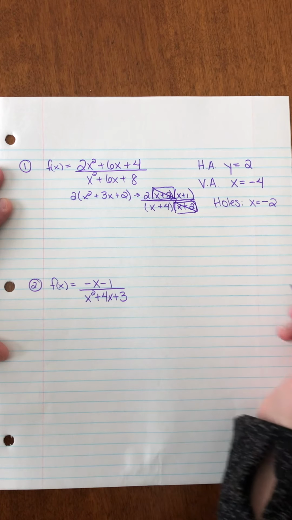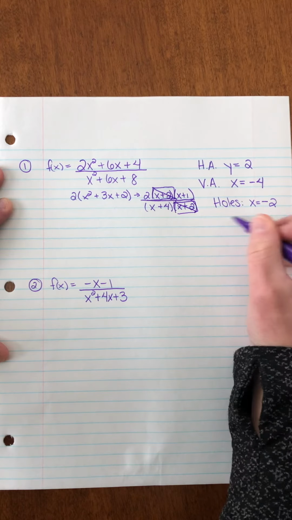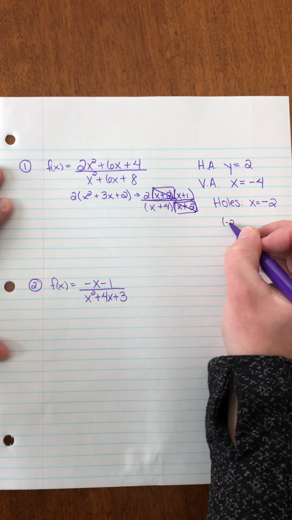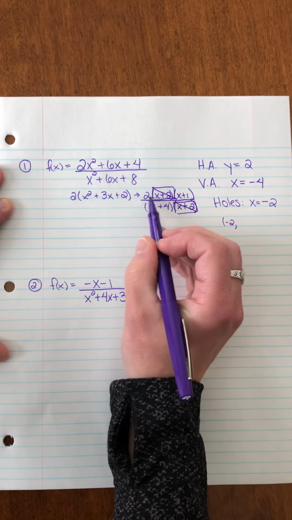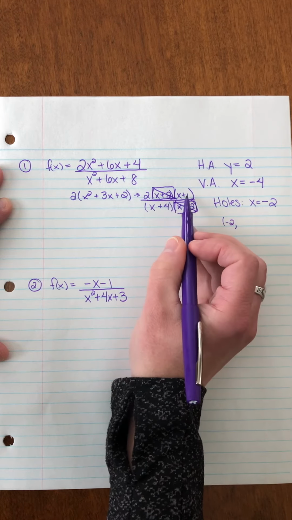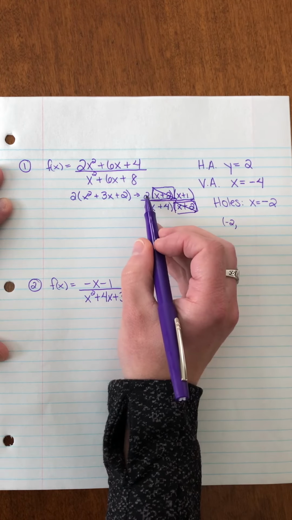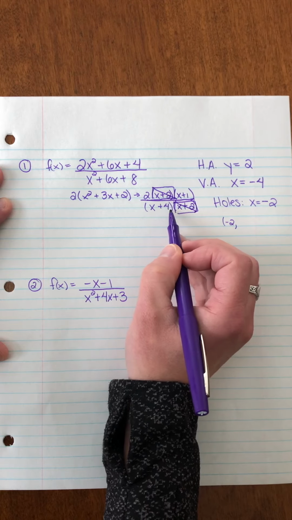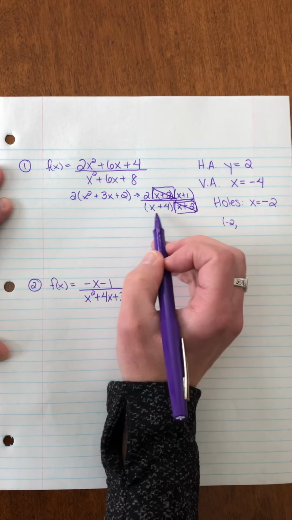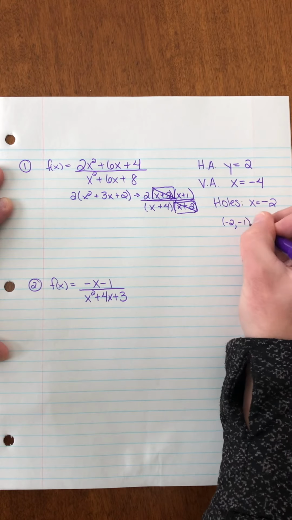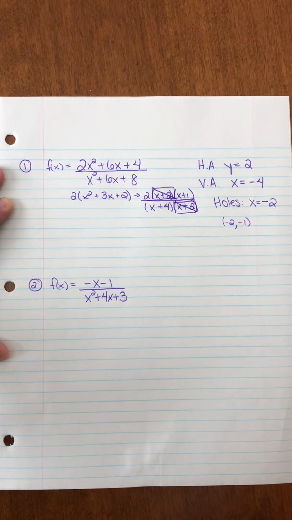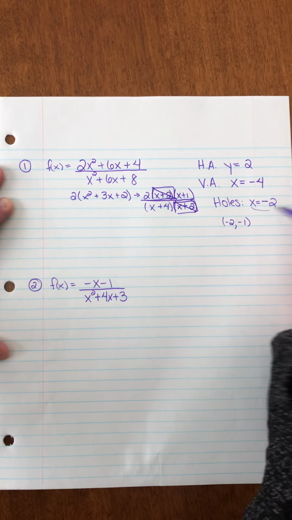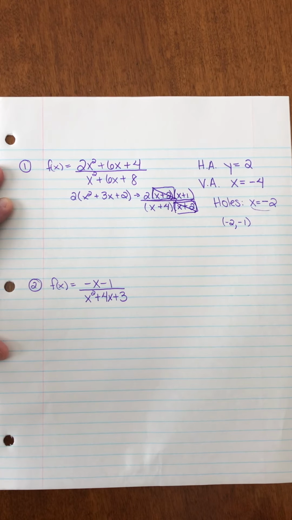If you wanted to find the exact coordinate of the hole, which we're not going to really get into too much today, you would take -2 and plug it back into the simplified version. So it would be -2 plus 1, that's -1, times 2, that's -2, divided by -2 plus 4, that's 2. So -2 divided by 2, that would be -1. So the hole would be on the graph at (-2, -1). But right now we are going to be specifically zeroing in on that x value.